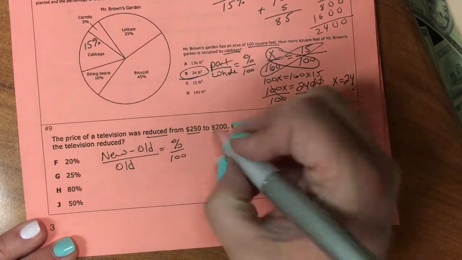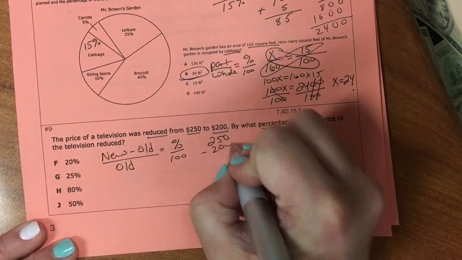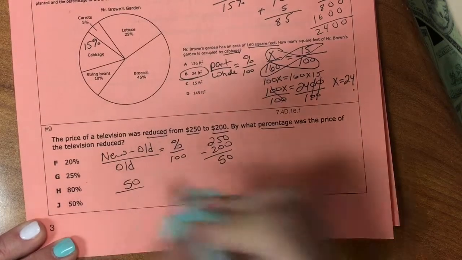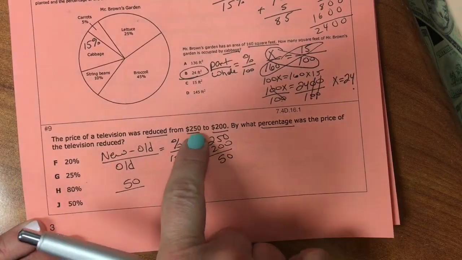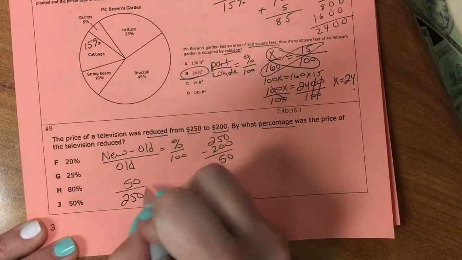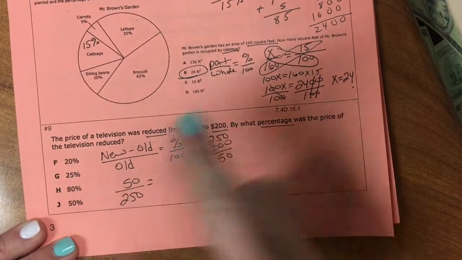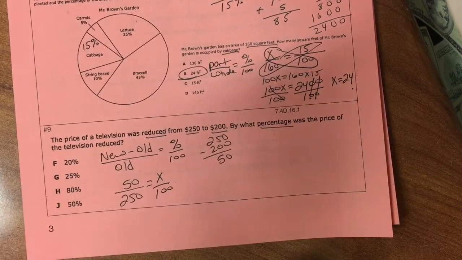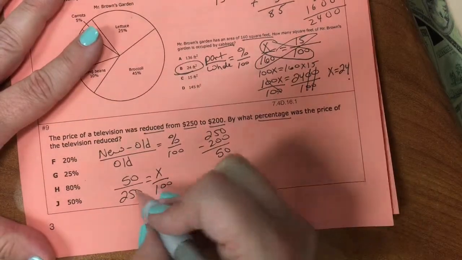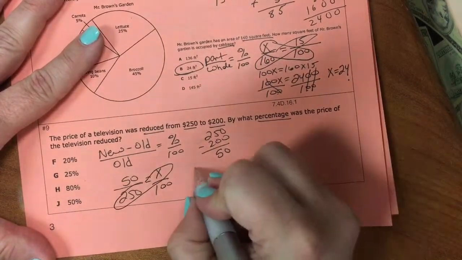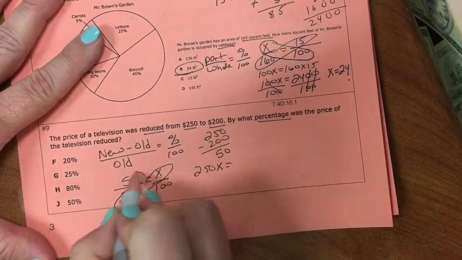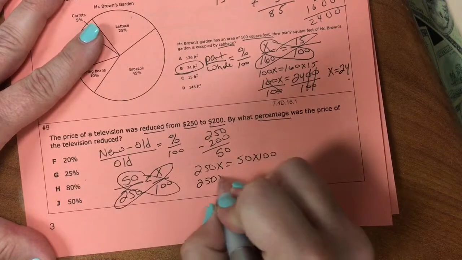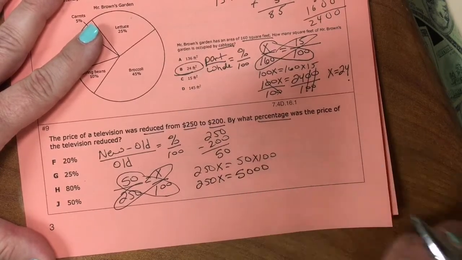So our two numbers are 250 and 200. I subtract the two numbers. That's the top number of my proportion. My old number is the one I start with, which is the 250. I'm solving for the percentage, so the percentage is my x. And this is 100 because percentage is always out of 100, and that's what we're doing. I cross multiply: 250x is equal to 50 times 100. And 50 times 100 is 5,000.